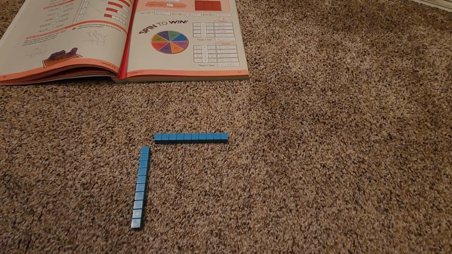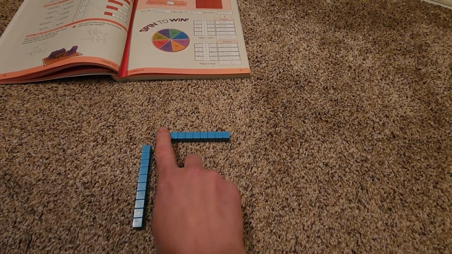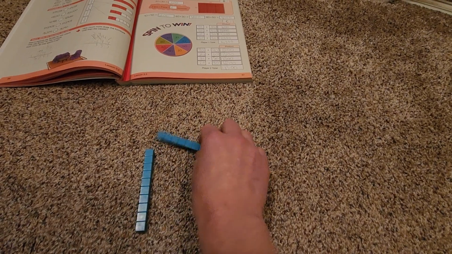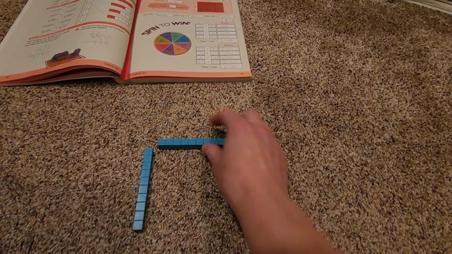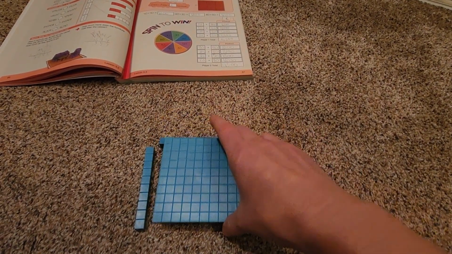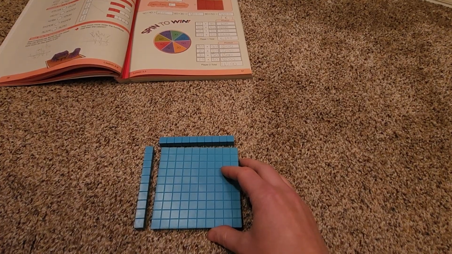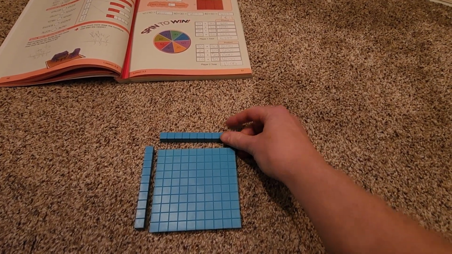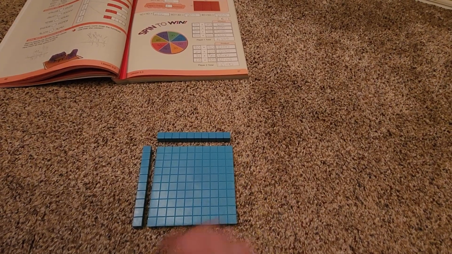But we know that 10 times 10, if we do this for every single part of this 10 rod and we multiply this times this, we end up with 100. 10 tens. 10 times 10 is 100.